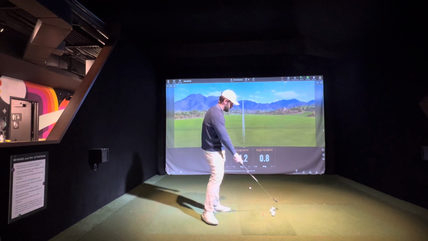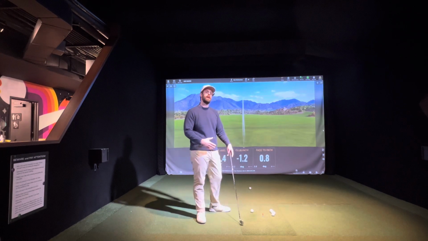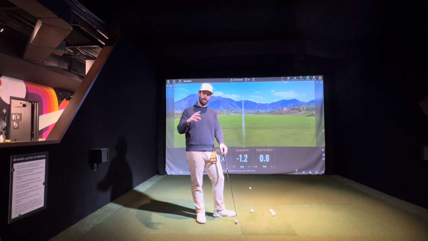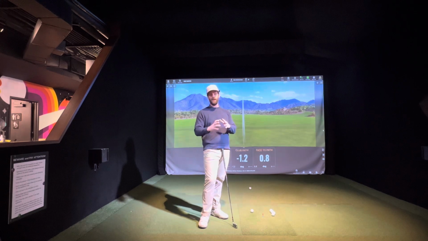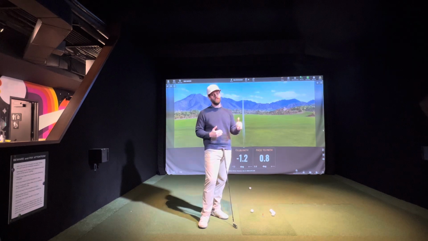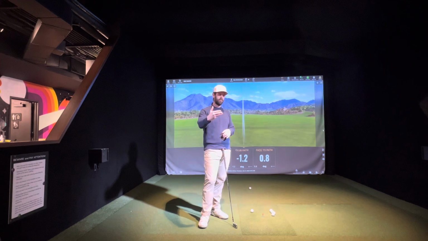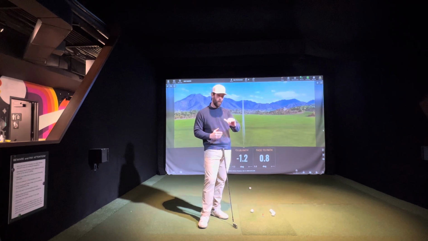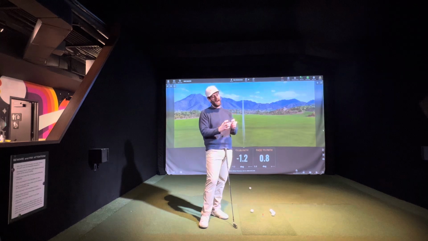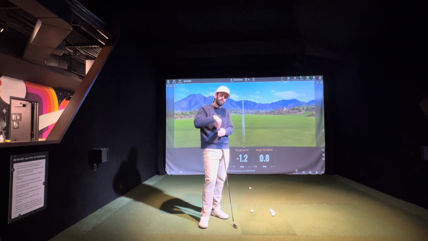Now let's just say hypothetically that I want to play more of a draw. I don't want the fade, I want more of a draw. So what I'm going to start doing, assuming I know how to hook versus slice the ball, is start programming myself 2, 3, 4 hooks intentionally in a row, followed up by one intentional slice so I can sort of highlight the differences in how that all feels. And then I'm just going to run through multiple sets of that.